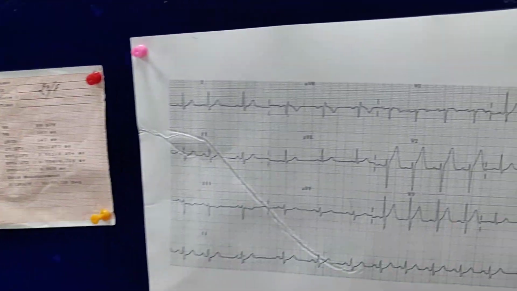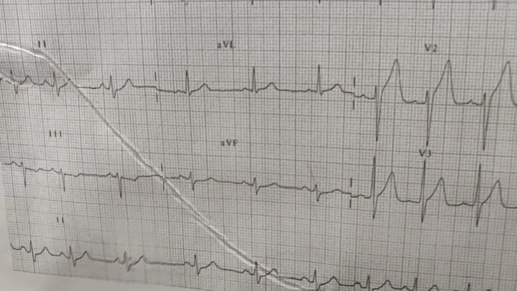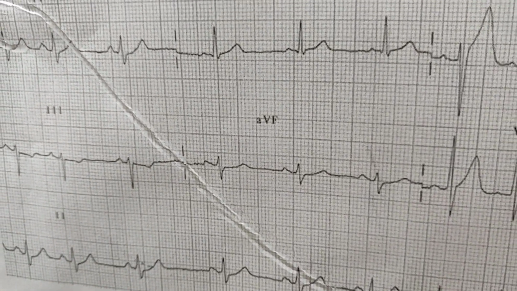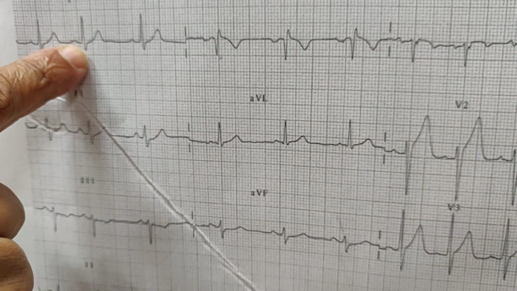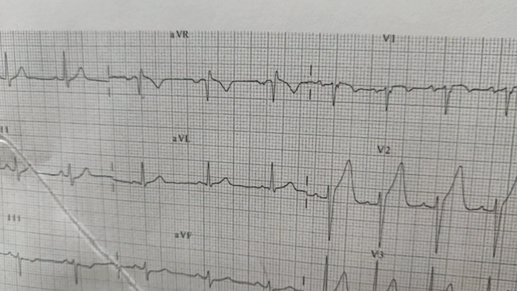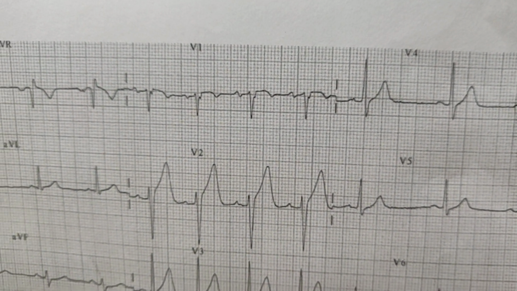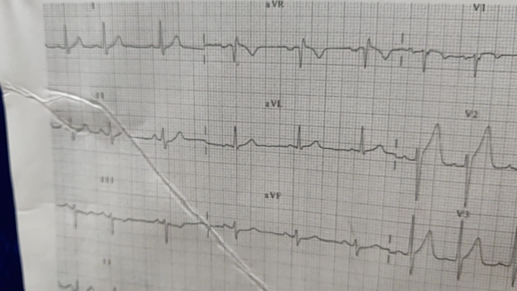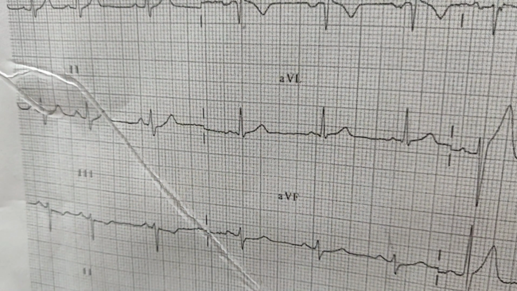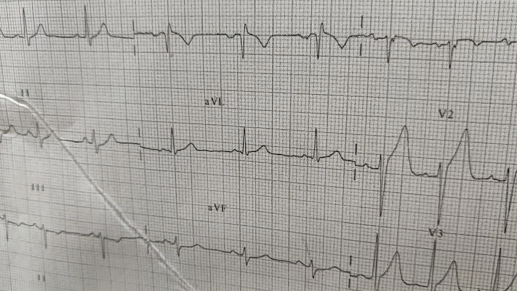Now this image I have taken from the internet. Here also you can see in the bottom strip. First you see that the P wave is upright in lead 1, so it's a sinus. Inverted in aVR, so it's a sinus. And then it's biphasic in V1, so it's a sinus. It is upright in lead 2, so it's sinus. aVL upright. So we know that we have a sinus P wave, so it's a sinus rhythm.